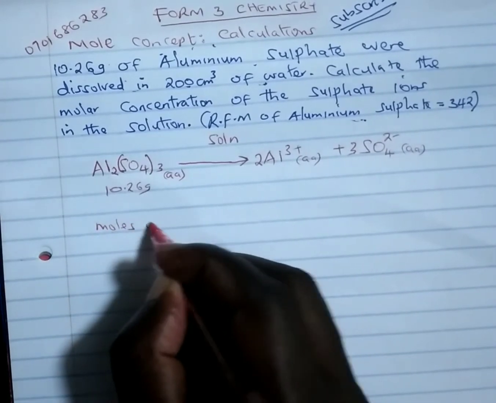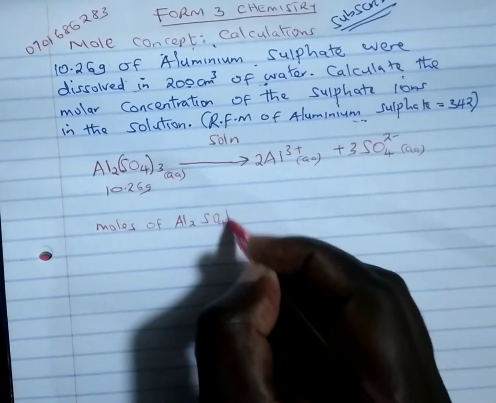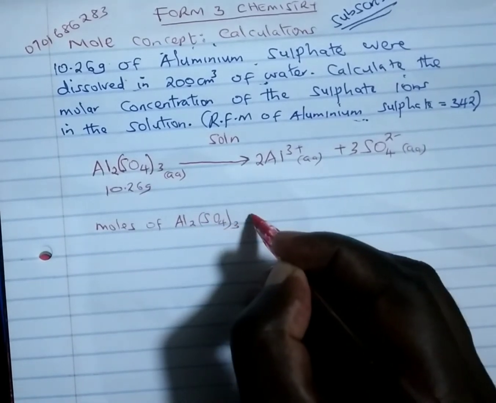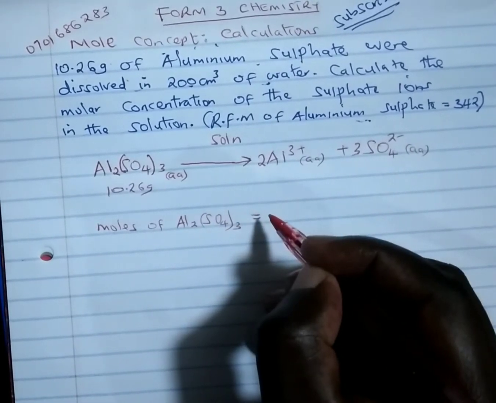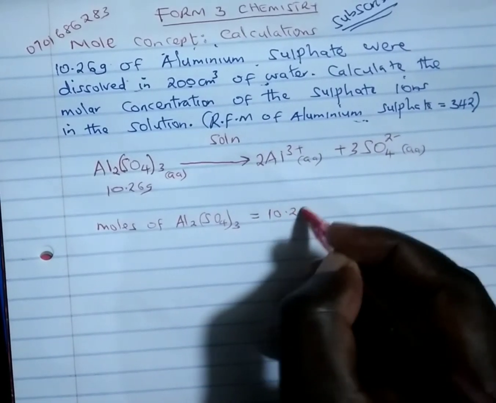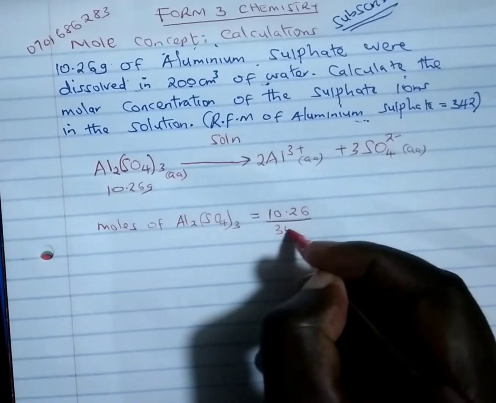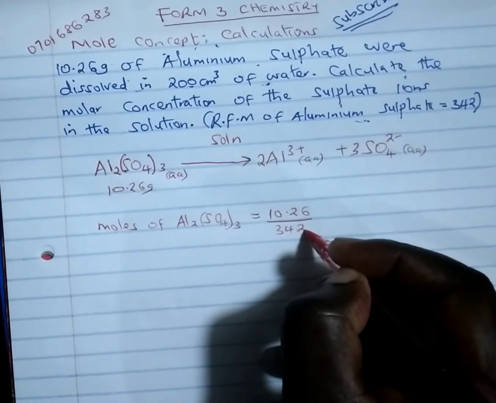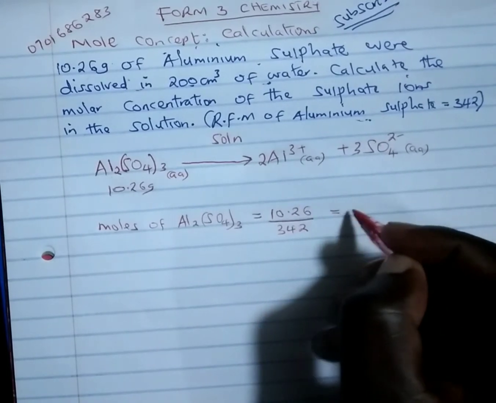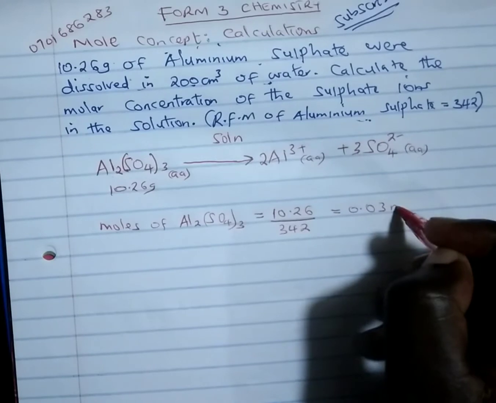So moles of aluminum sulfate will be equal to the mass, which is 10.26. We divide by the molar mass of 342, and this gives us 0.03 moles.